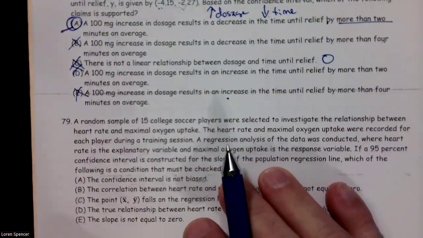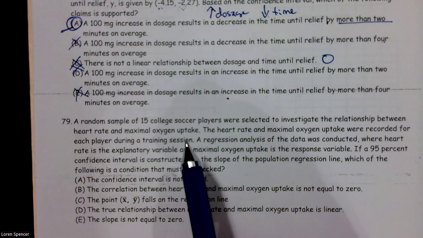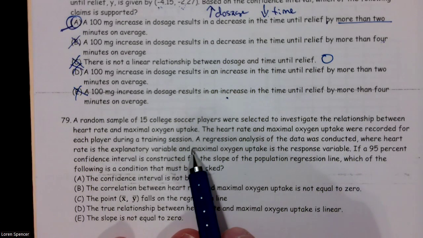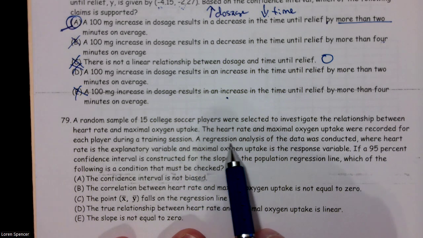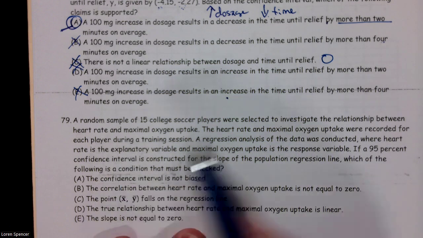79. A random sample of 15 college soccer players were selected to investigate the relationship between heart rate and maximal oxygen uptake. The heart rate and maximal oxygen uptake were recorded for each player during a training session. A regression analysis of the data was conducted where heart rate is the explanatory variable.